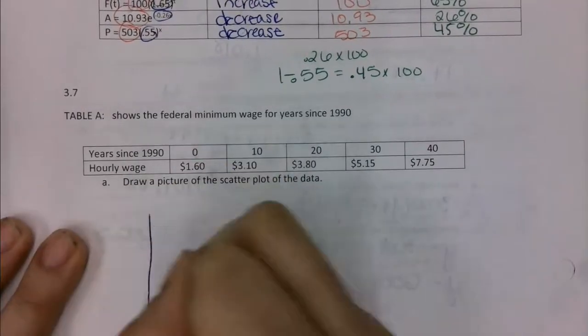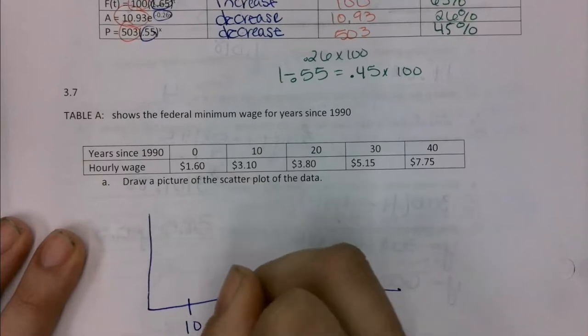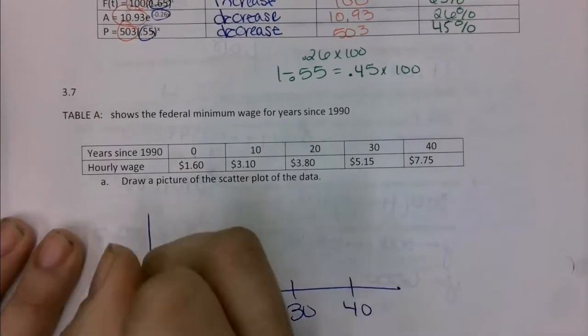3.7 wants me to draw a scatter plot. My time is given in multiples of 10. Let me count the ones.